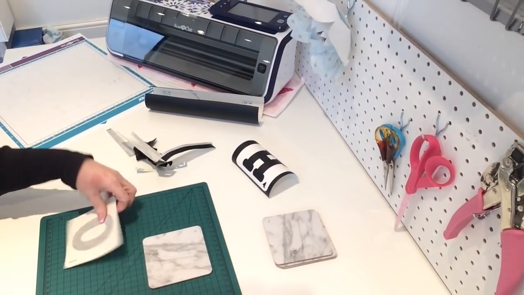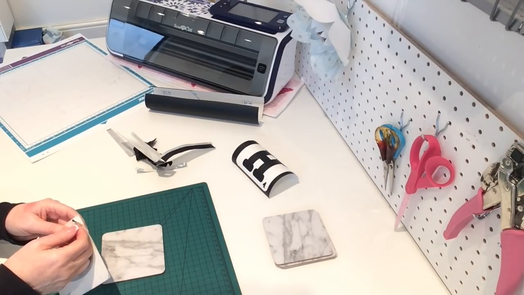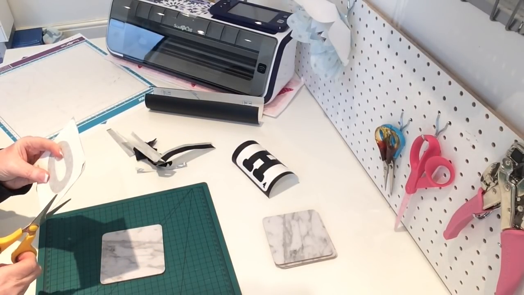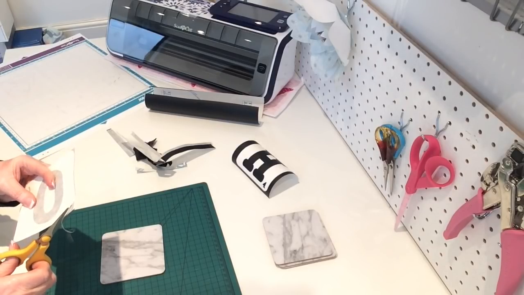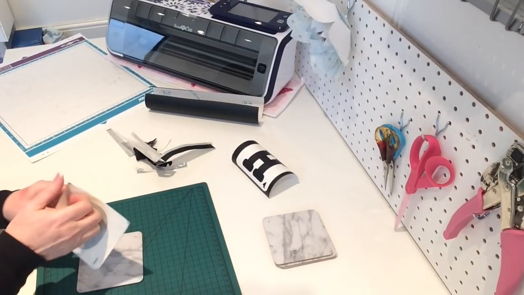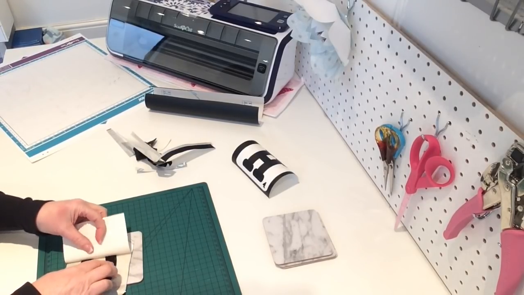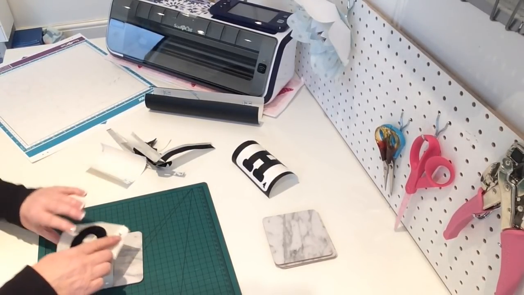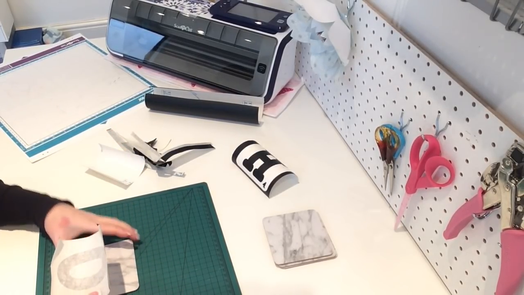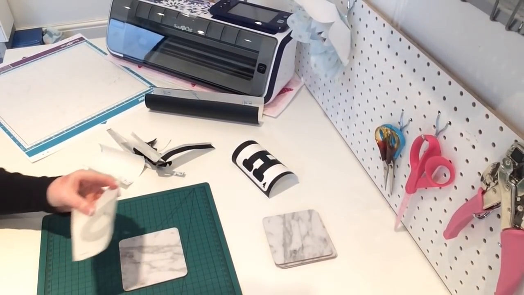Give this another burnish. So now I'm going to peel this away. In fact, I'm just going to cut that off because I've still got a little bit of the black there. I'm peeling this away. Just be careful when you get to where your number is to make sure your number's there. I've still got a little bit of black vinyl on the side, but it doesn't matter because I can take that away once I get this in position.